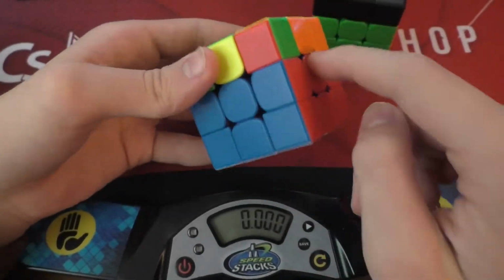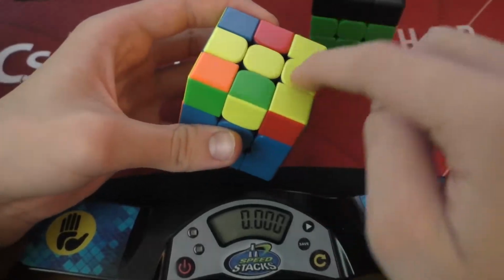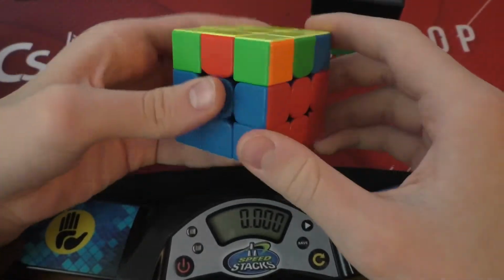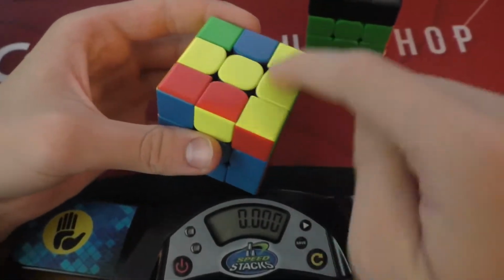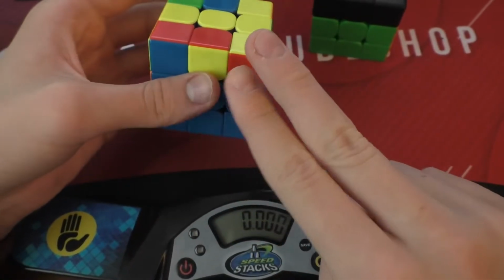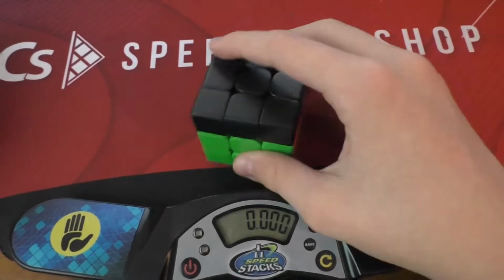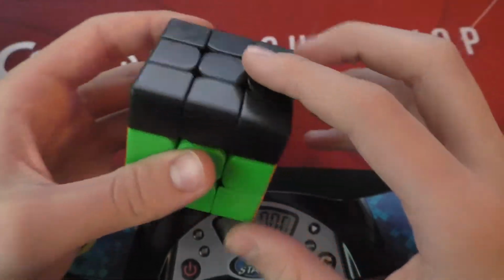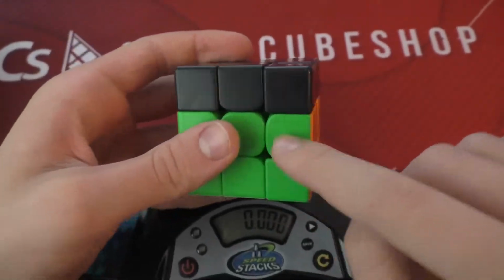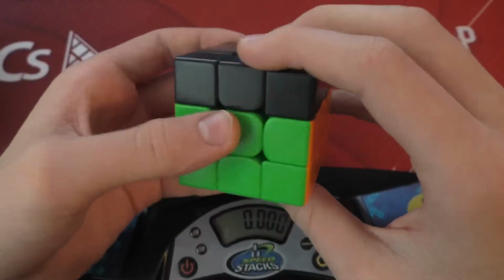Now, whenever I solve these first 2 layers, I got a custom case on here. I can do OLL, and then I can do PLL. I had a case on here before, and this means I have to do 2 extra algorithms to solve this cube, but this cube over here has an all black last layer, and what does that mean? Well, this means that if the first 2 layers are solved, then this layer is guaranteed to be solved.